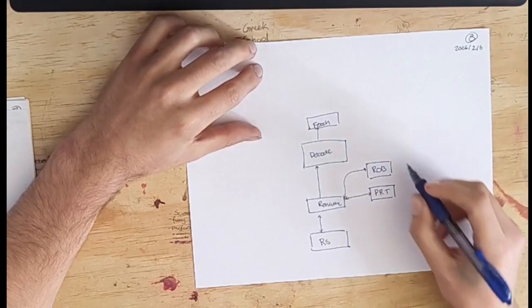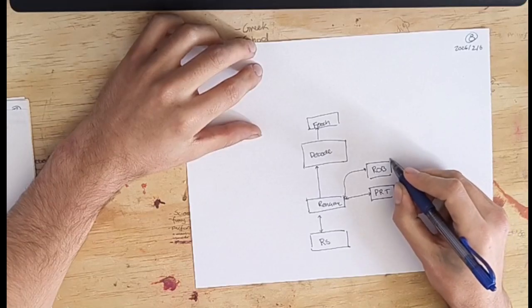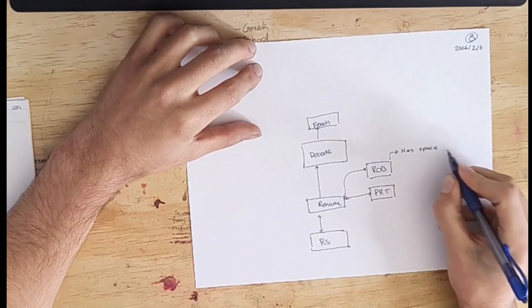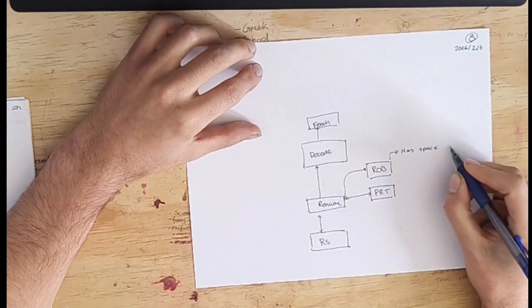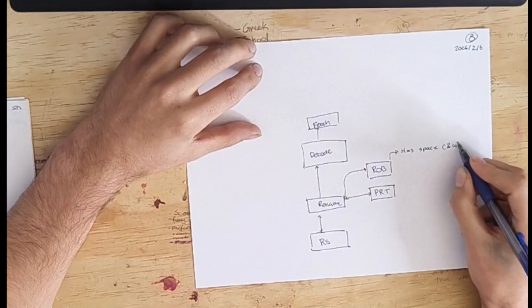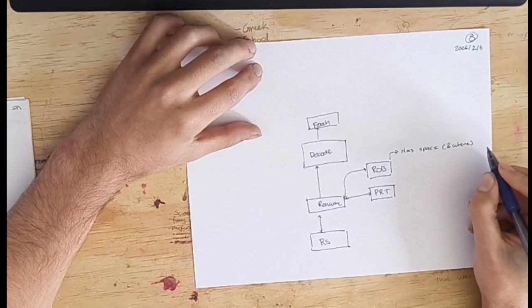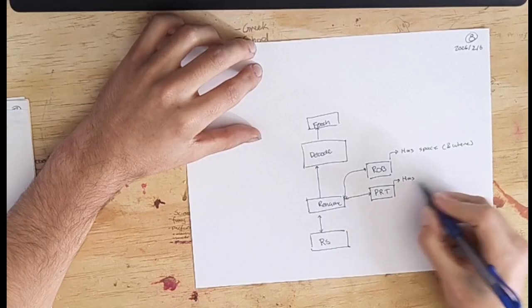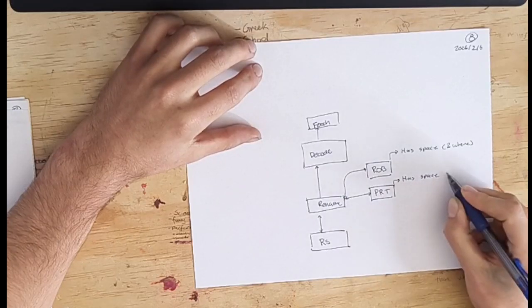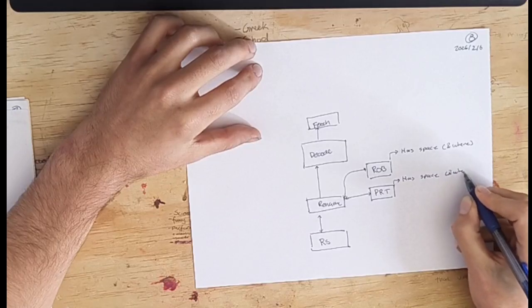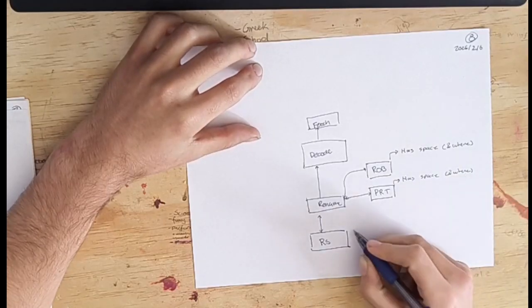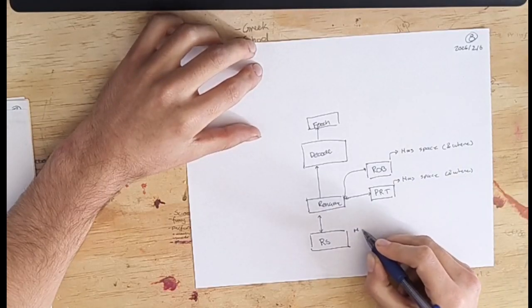So what do we need to know? We need to know if the ROB has space, and where. We need to know if the PRT has space, and where. We need to know if the reservation station has space.